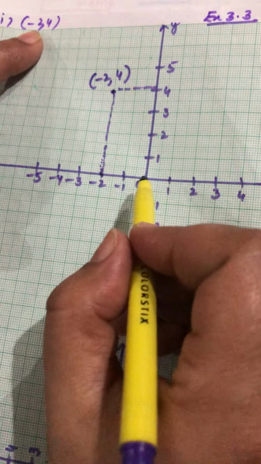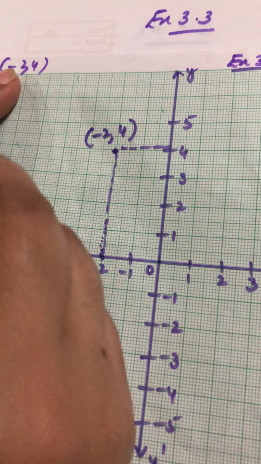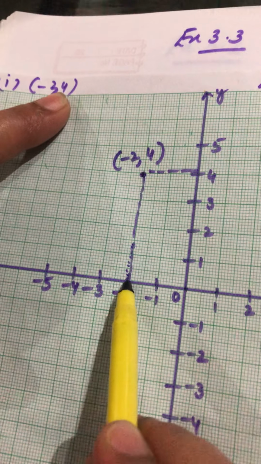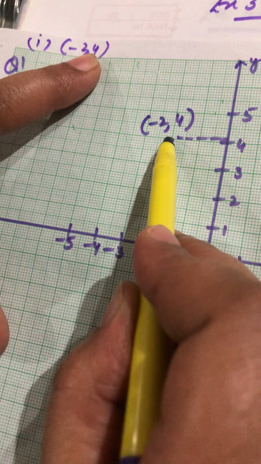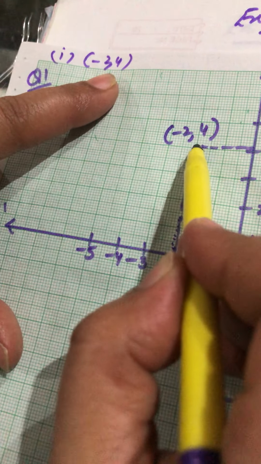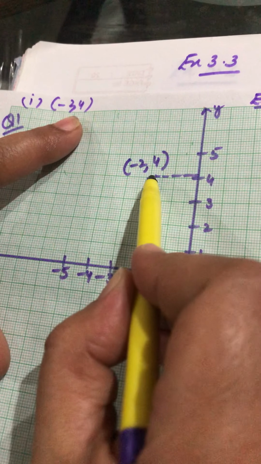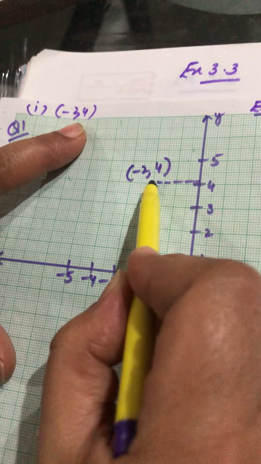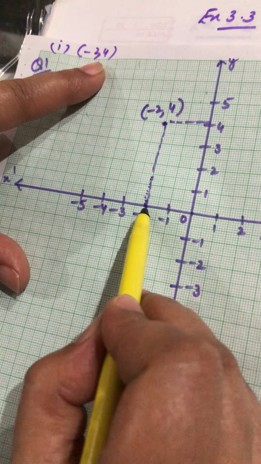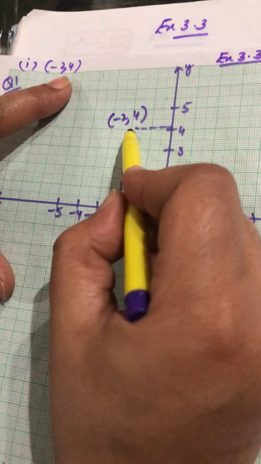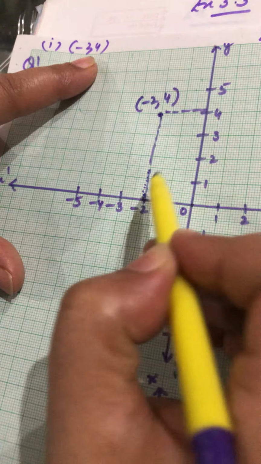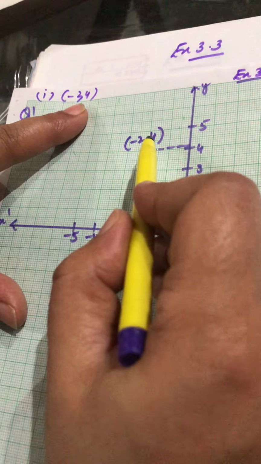How to do it again? I'll repeat it. Start counting from 0. x should be -2, so from 0 come to the left side, -2 is here, and y should be 4. So move upward parallel to the y-axis and stop here at 4 because the y coordinate is 4. So this is (-2, 4). Now you can see the distance of this point from the y-axis is 2 units along the negative x-axis, and the distance from the x-axis is 4 units, which is the y coordinate. So this is how we can plot (-2, 4).